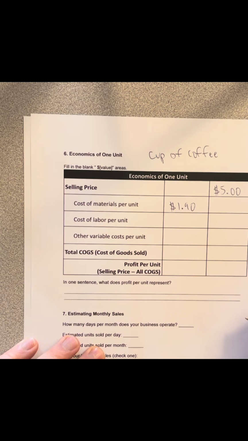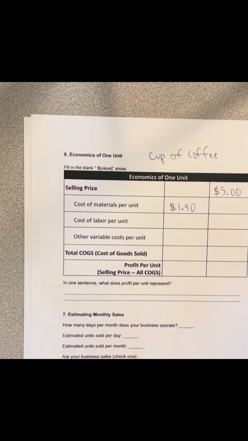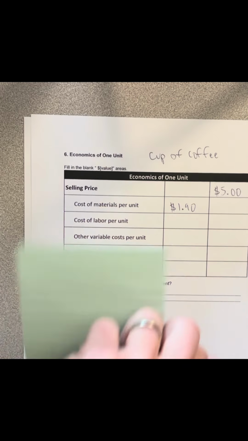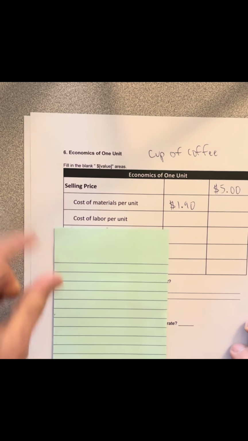And then the cost of labor per unit, I should do this on a sticky note. In fact, I am looking for one on my table. Success. So let's go sticky note here so that I don't make this confusing.